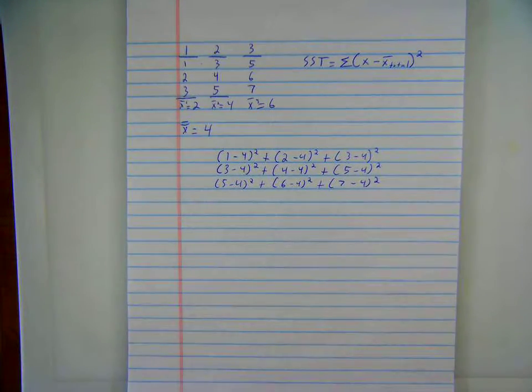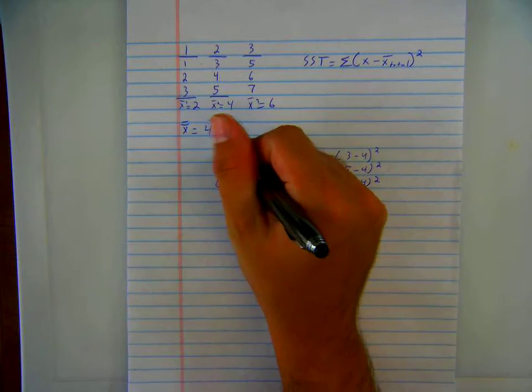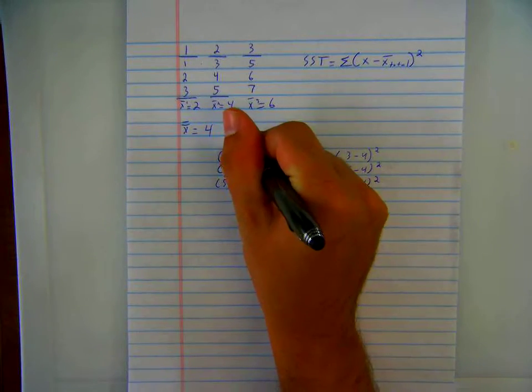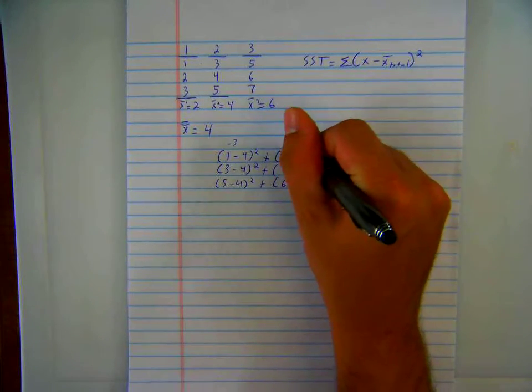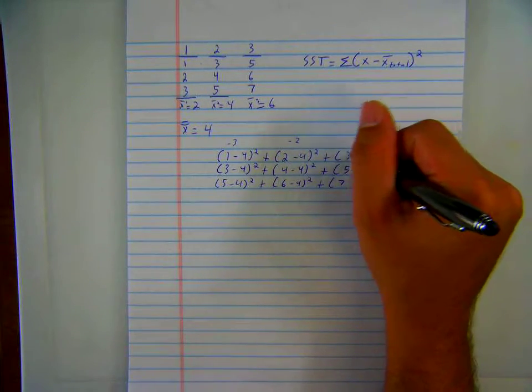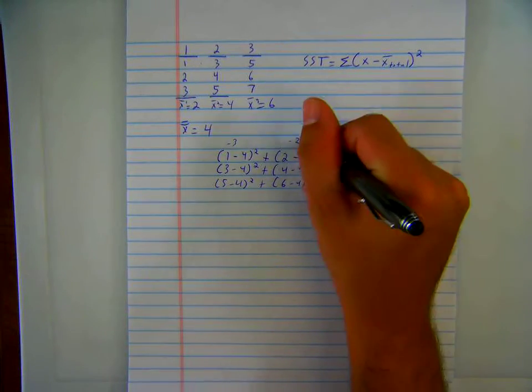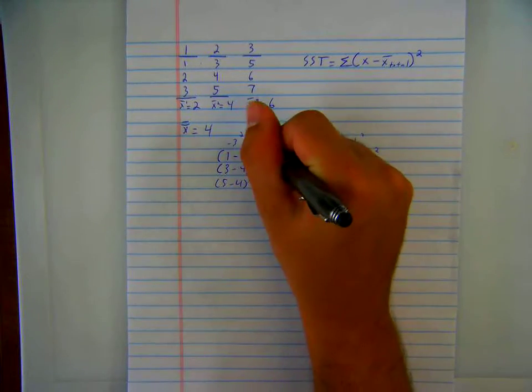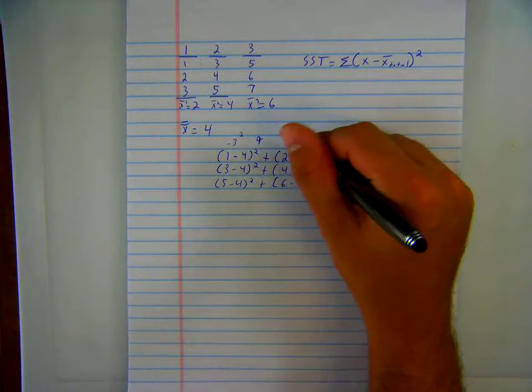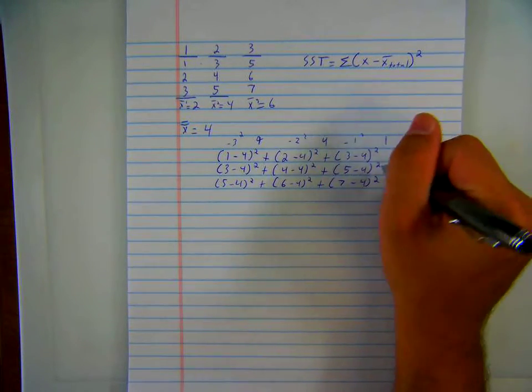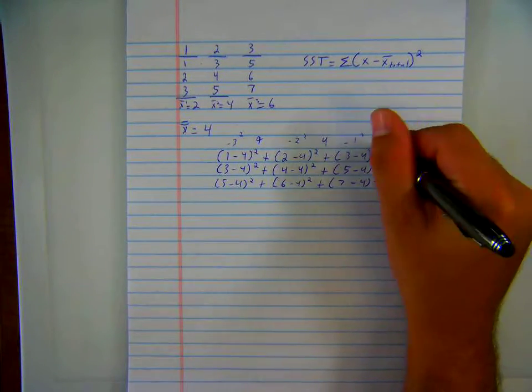1 minus 4 would be negative 3. 2 minus 4, negative 2. And 3 minus 4, negative 1. And then we'll square these. So we have 9, 4, and 1. 9 plus 4 is 13, plus 1 is 14 for that first row. So we could just put that here.